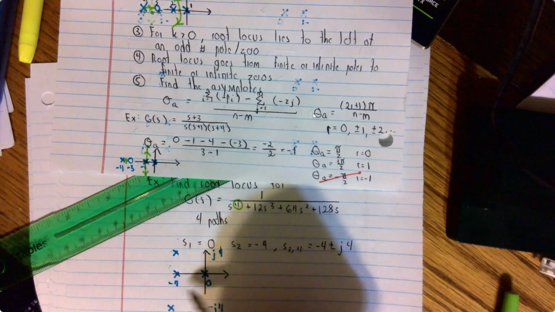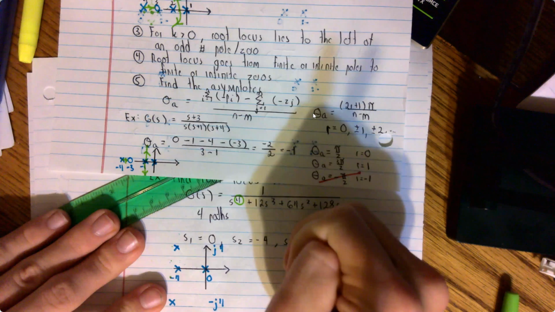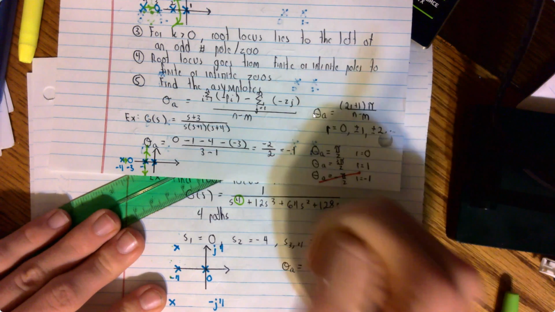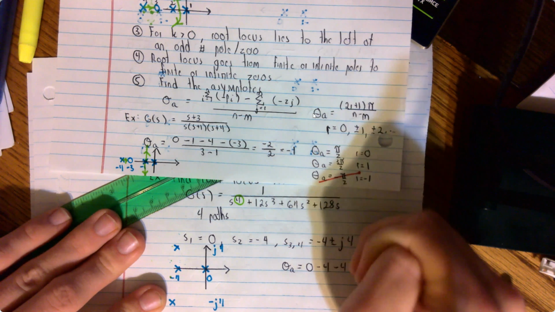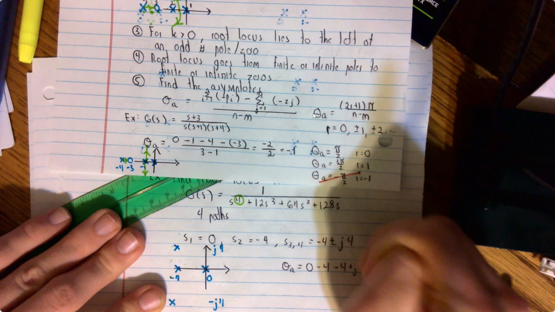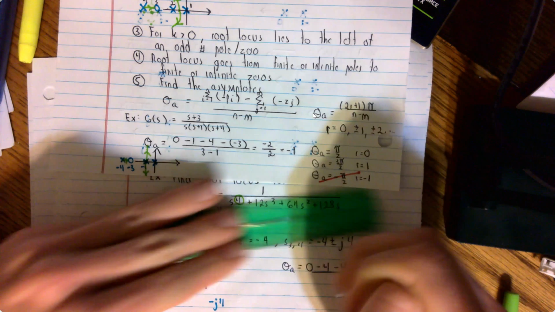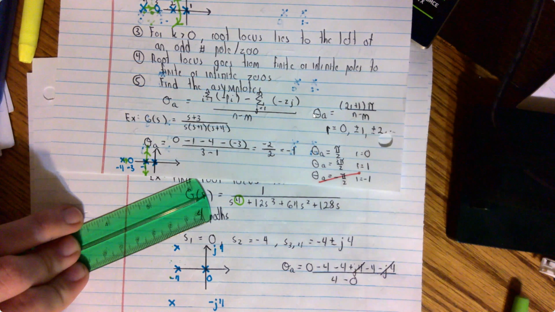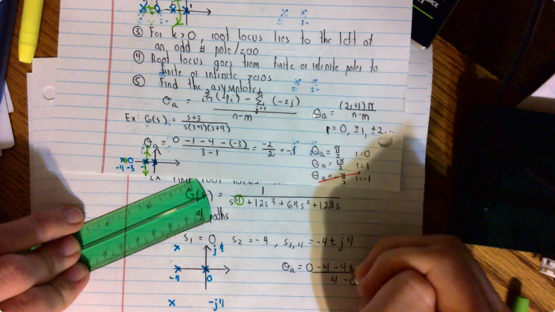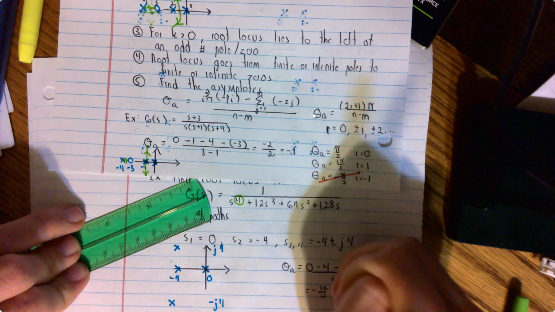Notice that there's no zeros though. So we have to calculate our asymptote. So sigma A is equal to, here our poles, one's at 0, one's at -4, and the other ones are at -4 plus j4, -4 minus j4. And then all over, number of poles we have is 4, number of zeros we have is 0. The j4 terms will cancel, and so we're just left with -12 divided by 4, which equals -3.